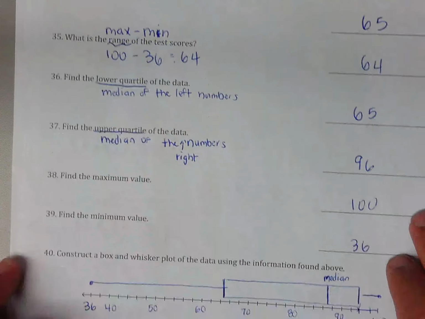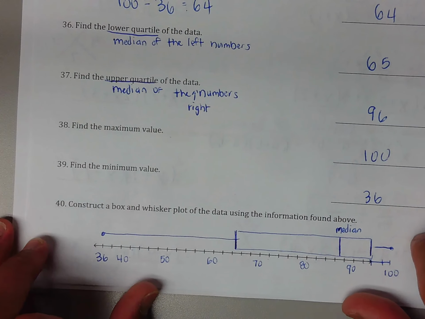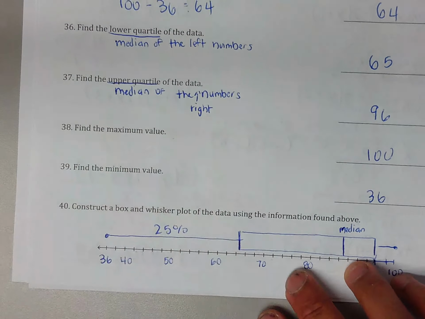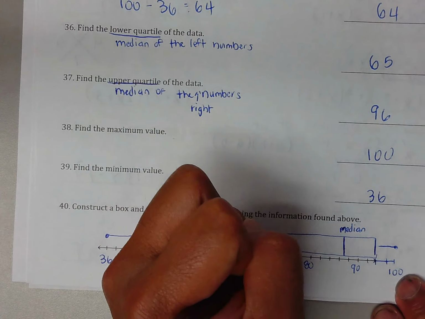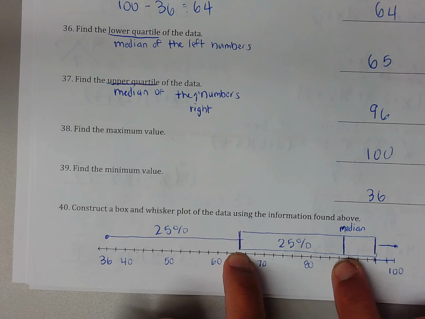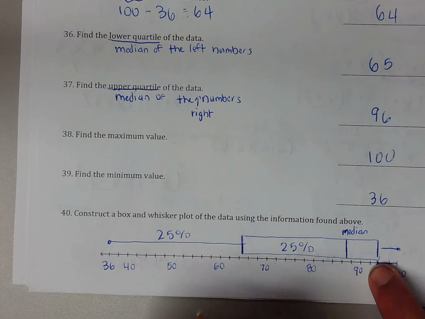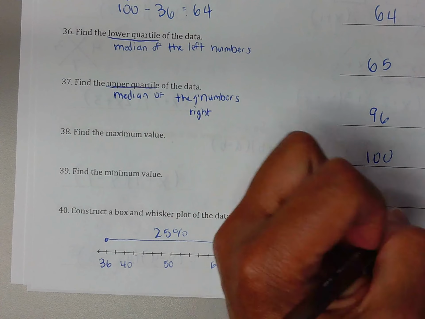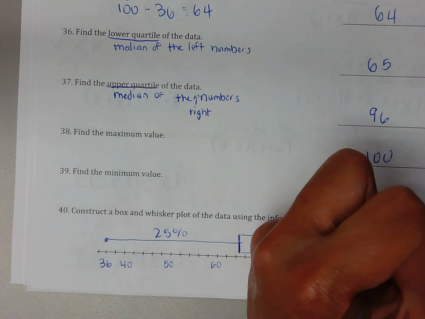So remember, each of these quartiles represents 25%. From here to here is 25%, from here to here is 25%, and from here to here is also 25%.